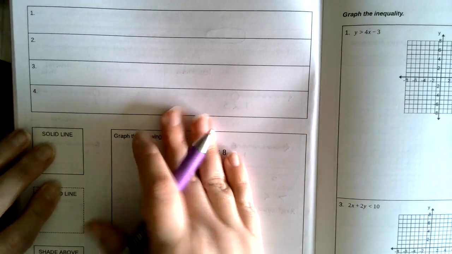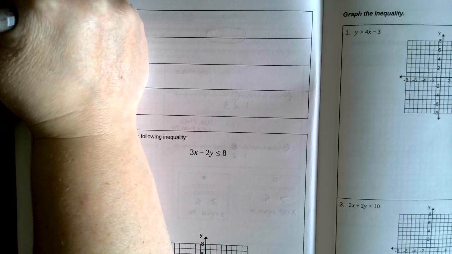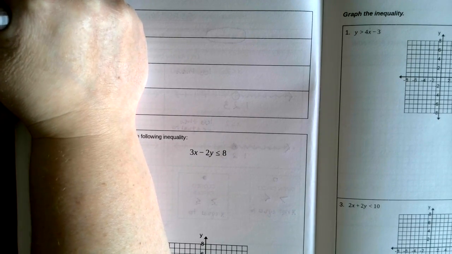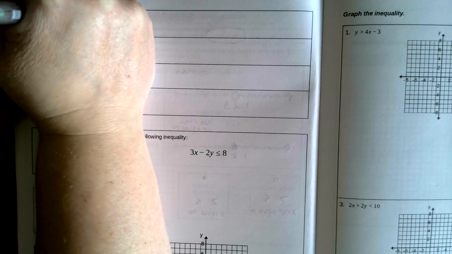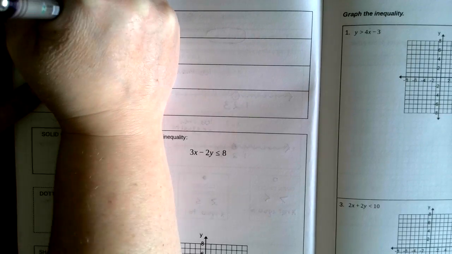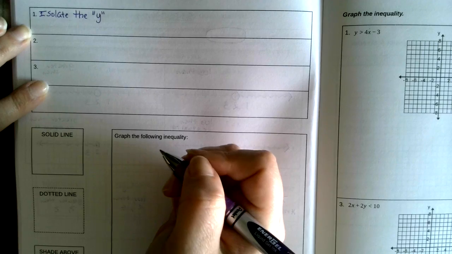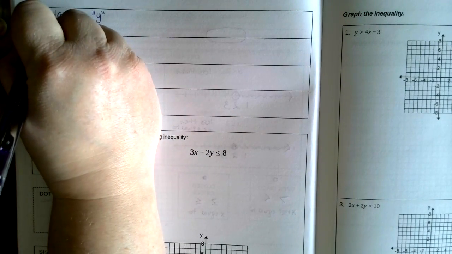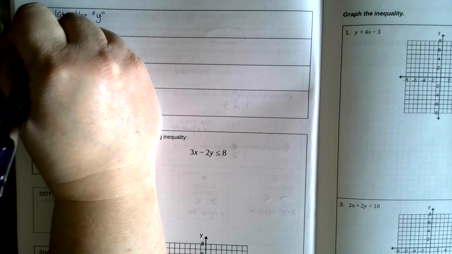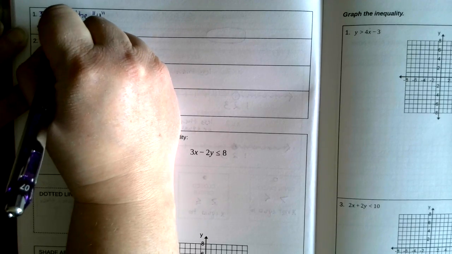All right? So the first thing that you're going to do, step 1, is always going to be to isolate the y. And remember, isolate really means get it by itself. So get it alone.